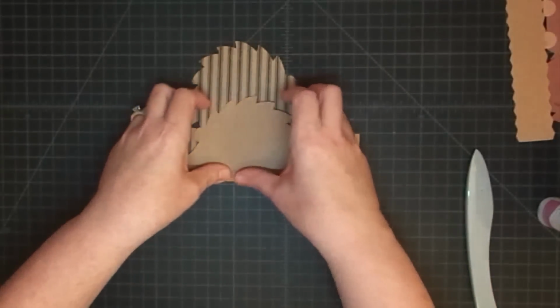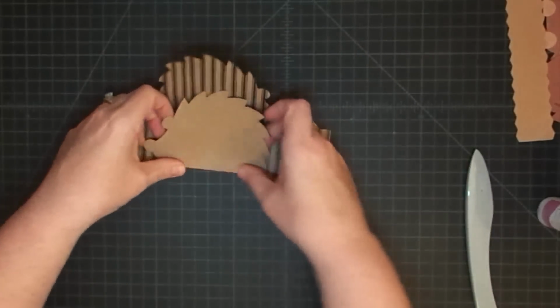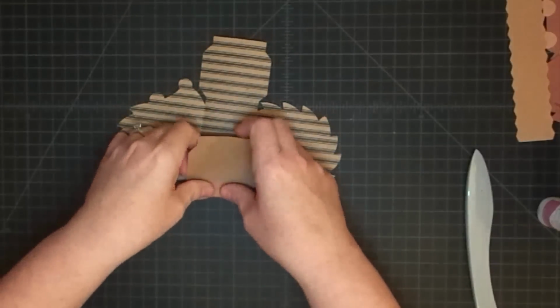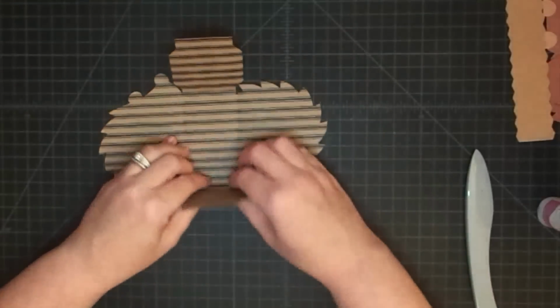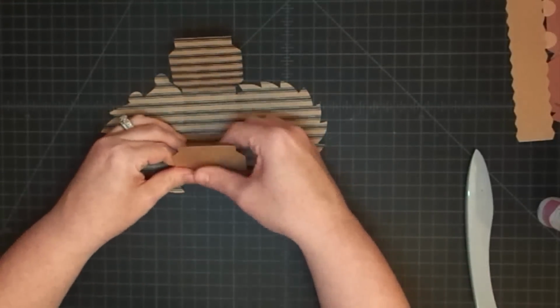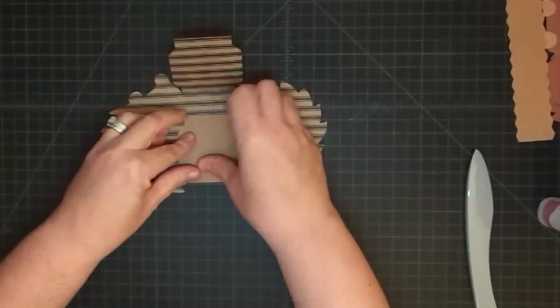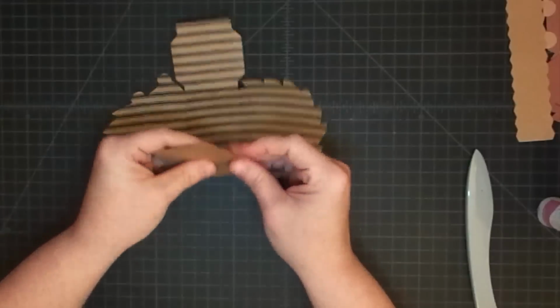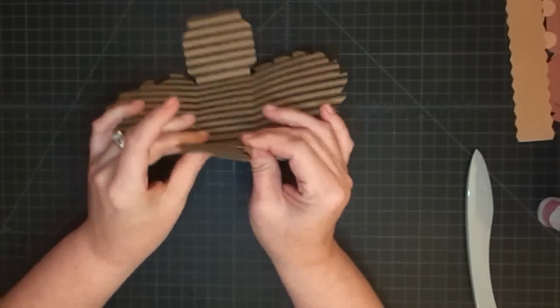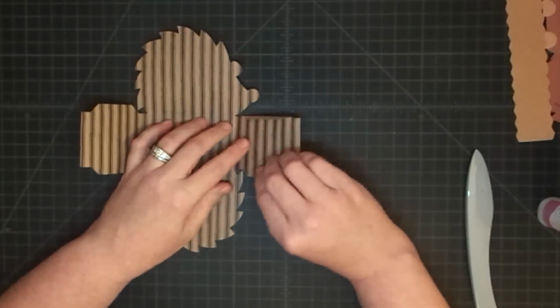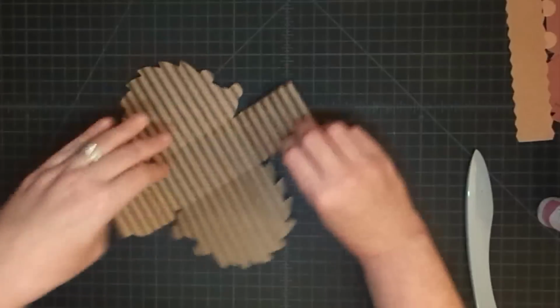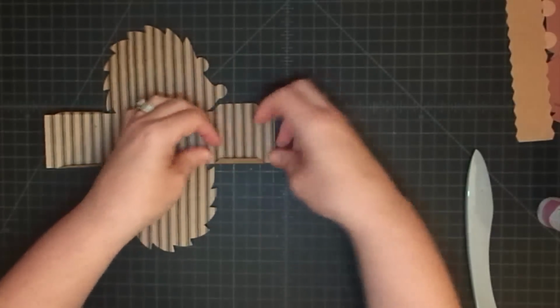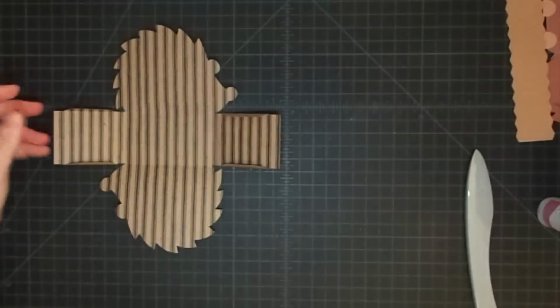So now we can do all our folds. We're just going to fold this little guy up here, like so, and then fold this little guy up. And then I'm going to fold this one in, and this one in. I scored that one a little crooked. I need to fix that with my finger. Wow. Okay, and then I'm going to fold the tabs in. Okay, so he's ready to assemble.